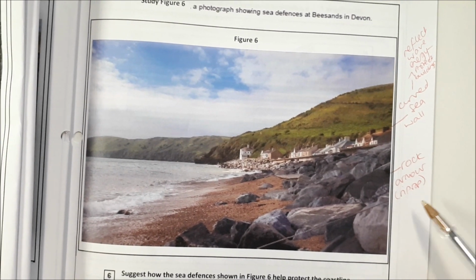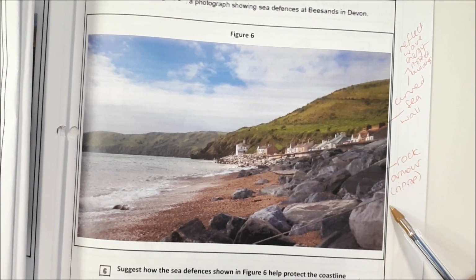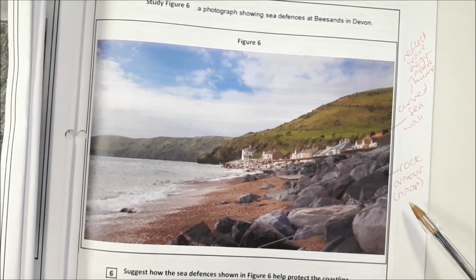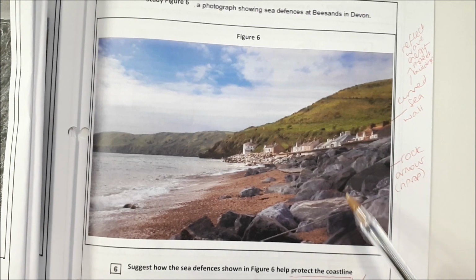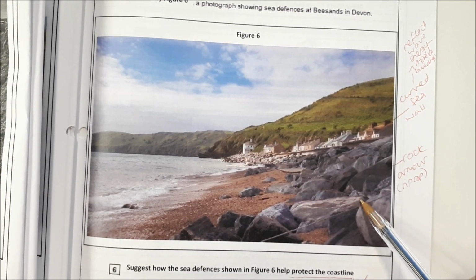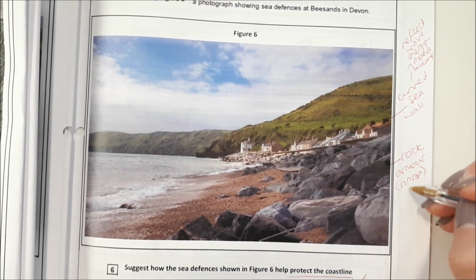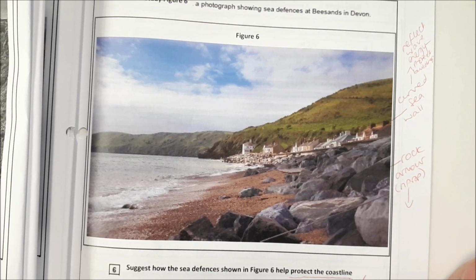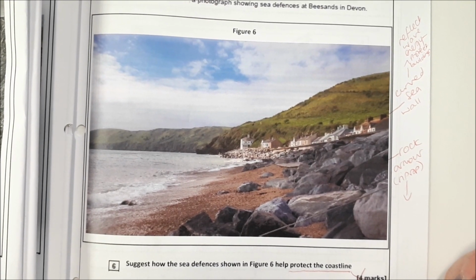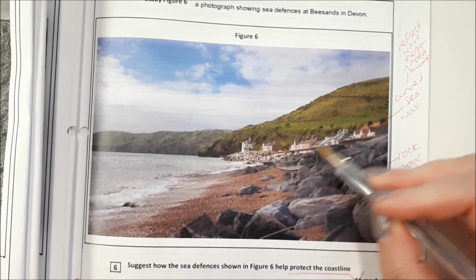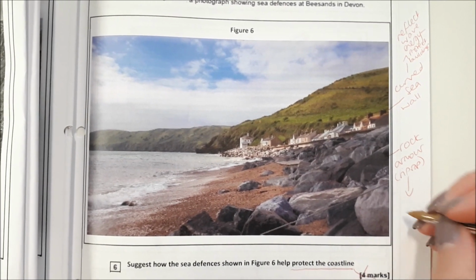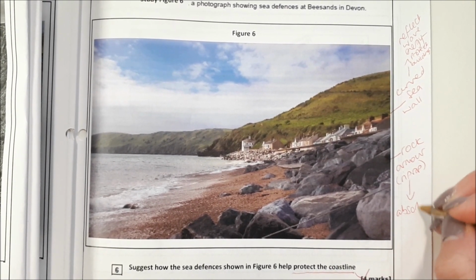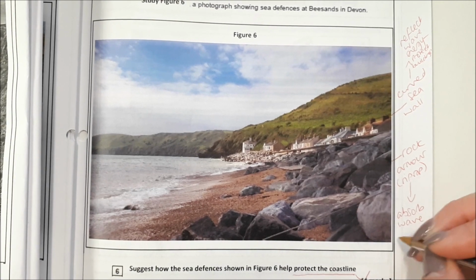Okay, now let's have a look at the rock armour here. So the rock armour are the large boulders piled up on the beach. Now, they will, again, absorb energy. So the curved sea wall is actually reflecting the energy, and the rock armour is going to absorb wave energy.